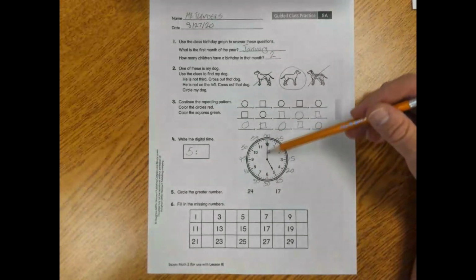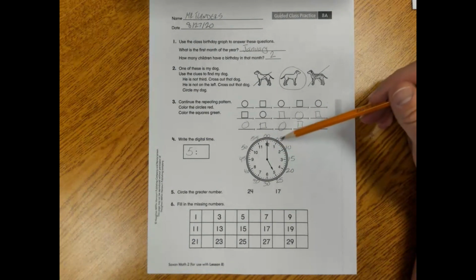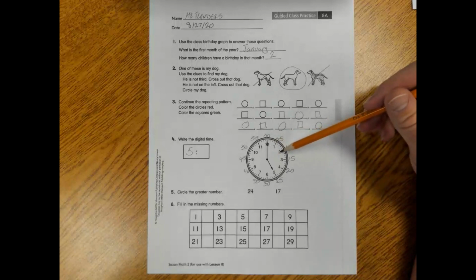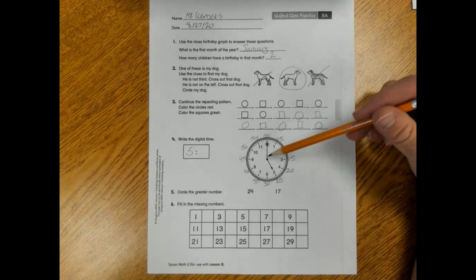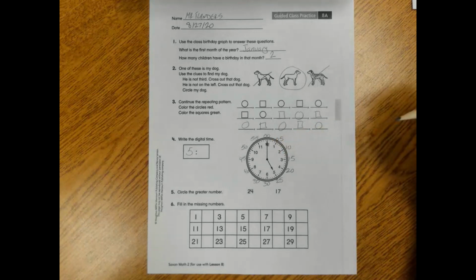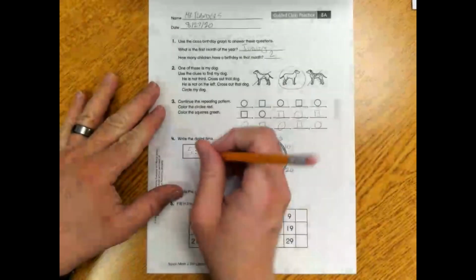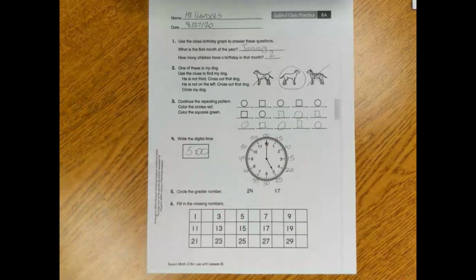Okay, but if this minute hand was pointing at the 1, well, we wouldn't write the 1, we would write 0, 5. If this long minute hand was pointing at the 2, we wouldn't write the 2, we would write the 10. Because this minute hand goes past the big numbers. We're looking for the small numbers. Okay? So we're going to go ahead and write 0, 0 though. Right there. The digital time is 5 o'clock.